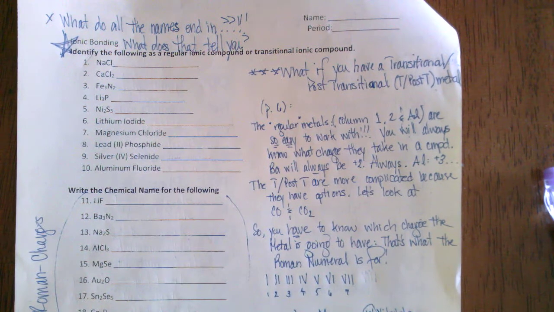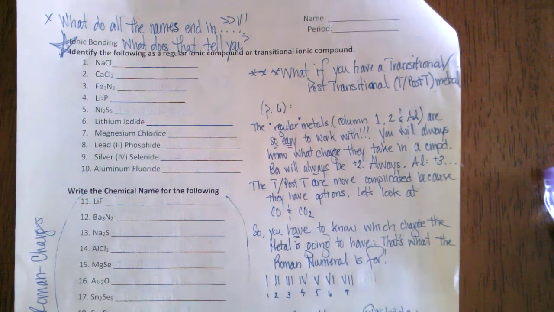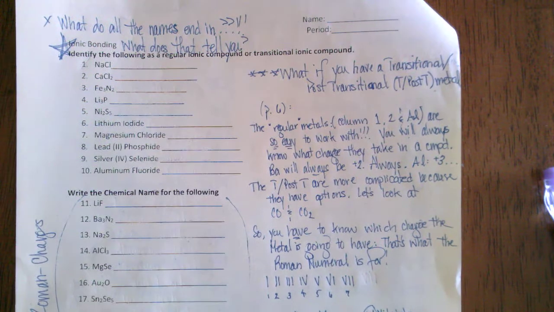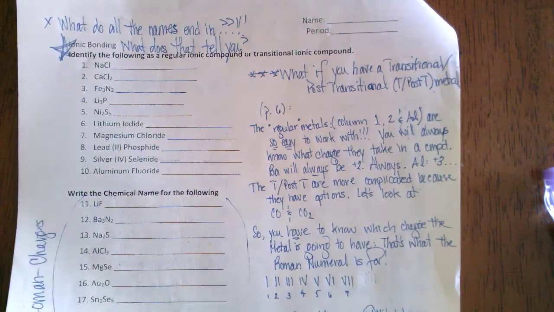We've already made a big deal about the regular metals, the column 1, the column 2, or aluminum. Those are considered regular metals. Everything else is considered a transitional or a post-transitional metal. Now on the periodic table, and if you want to use the periodic table we've been using all along, that would be on page 5.